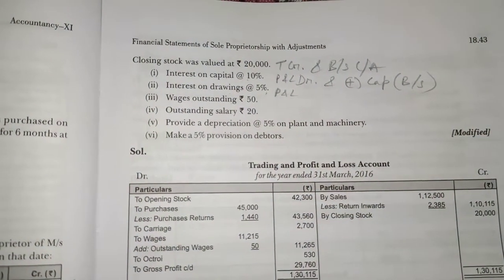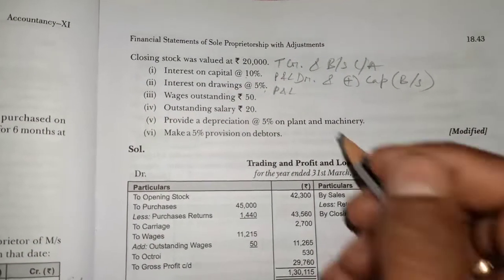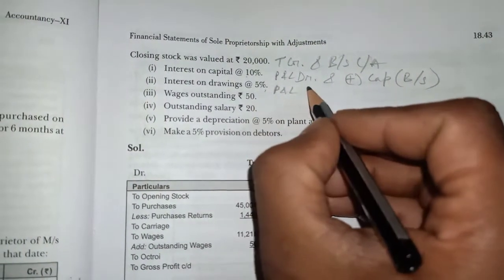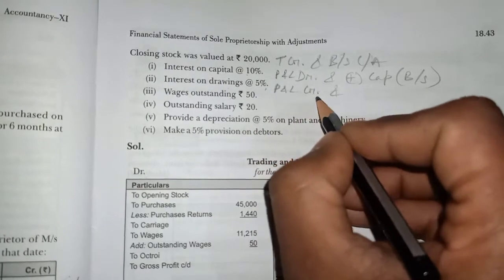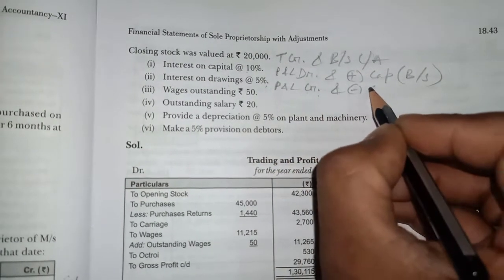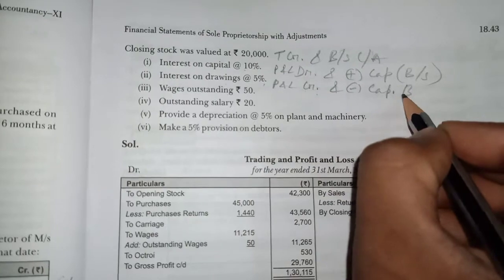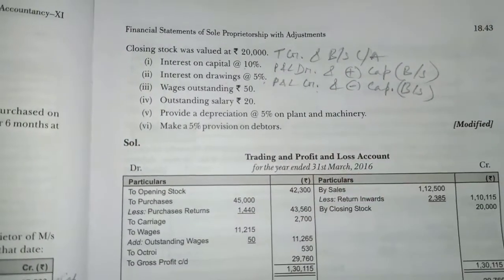So who will give the interest? The owner will give the interest to the firm. So it is a profit for the firm, so it will go in the profit and loss account credit side. It is an indirect income, and again it will be deducted from the capital in the balance sheet, because it is going to decrease the value of contribution of the owner.